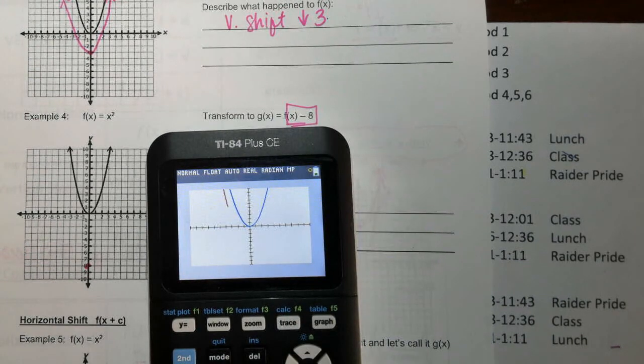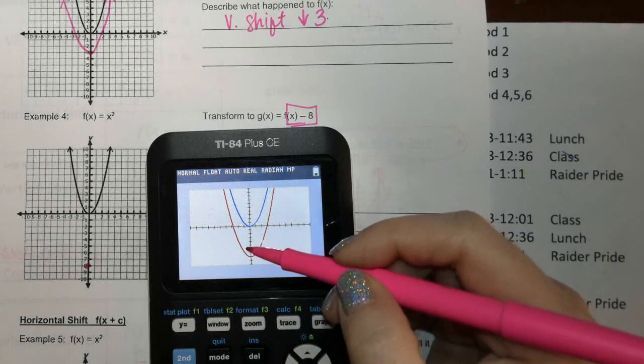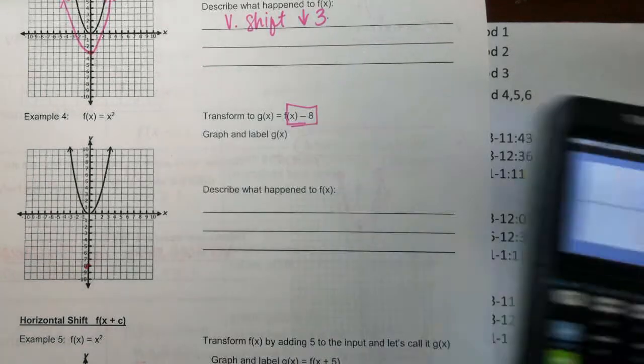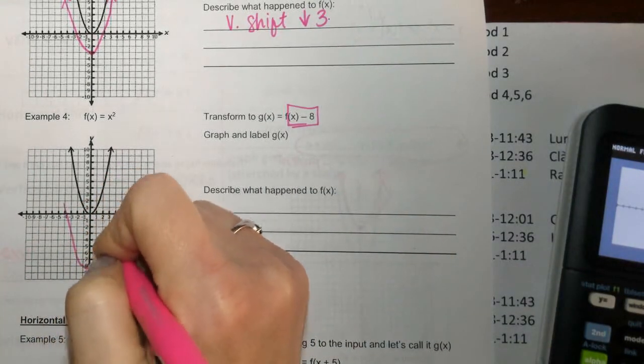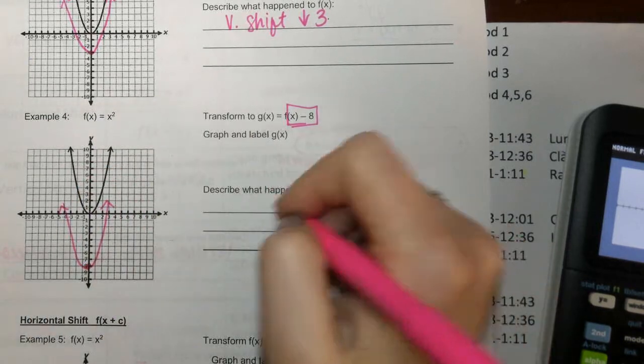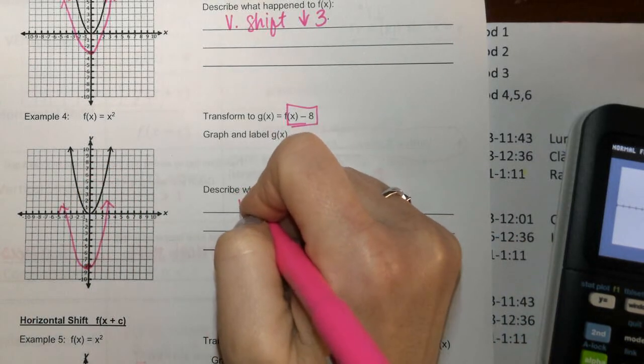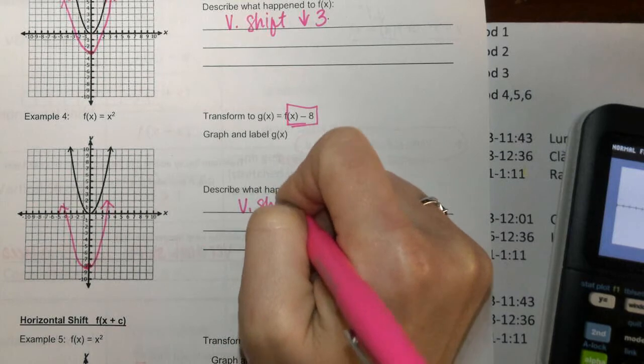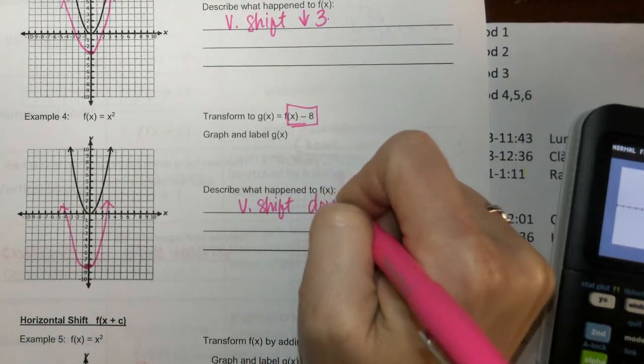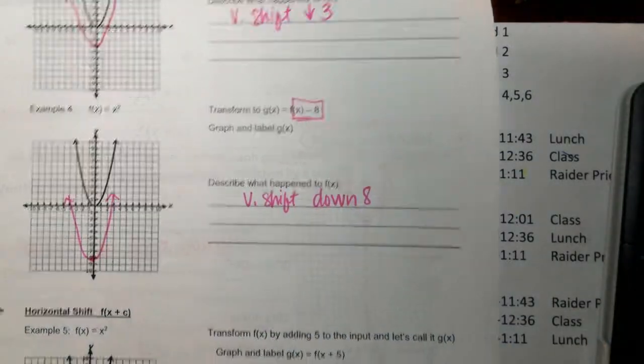There's your parent function. Whoop, there it is. And it is at 1, 2, 3, 4, 5, 6, 7, 8. So we had a vertical shift down 8 because it was subtraction, minus 8.